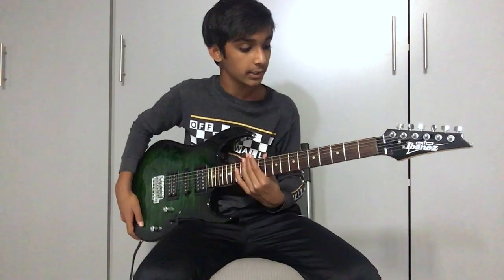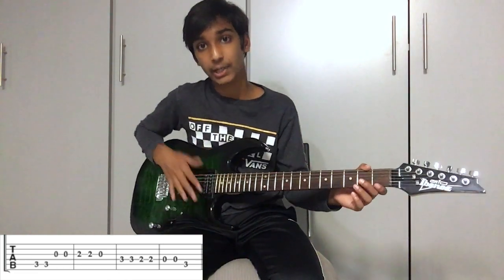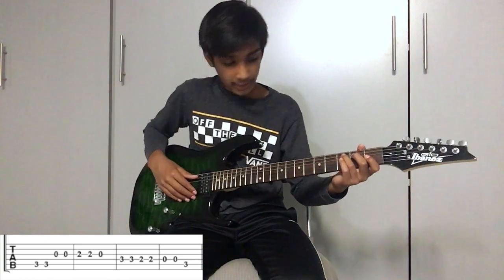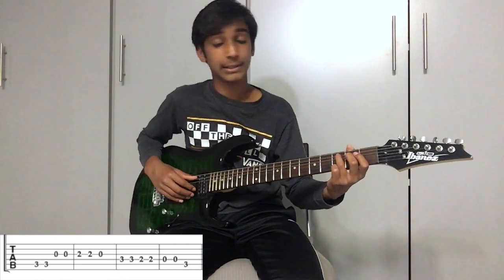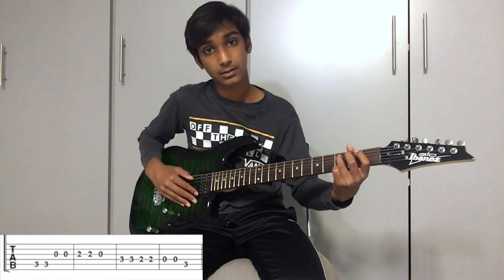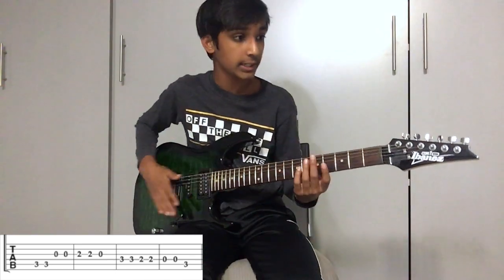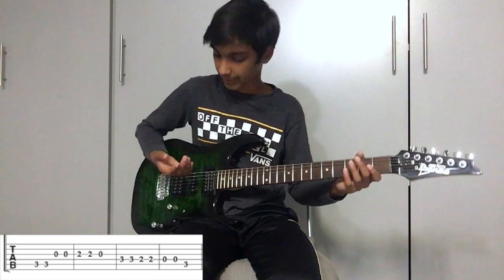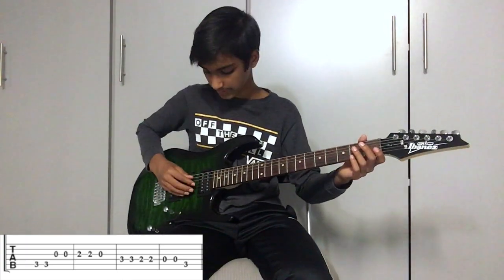Our tabs show us that we have to play the 3rd fret twice on the 5th string. And since we're using fingerstyle, we gotta use our thumb. So, using your 3rd finger or your ring finger, we pluck this twice like this. And then after this, we have to play 2 open notes on the G string. So since we're using the G string, we have to use our index finger. So it would sound like this.